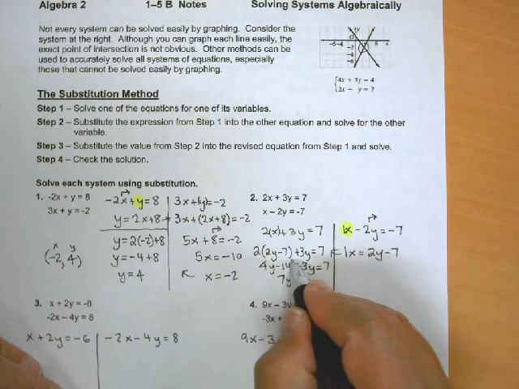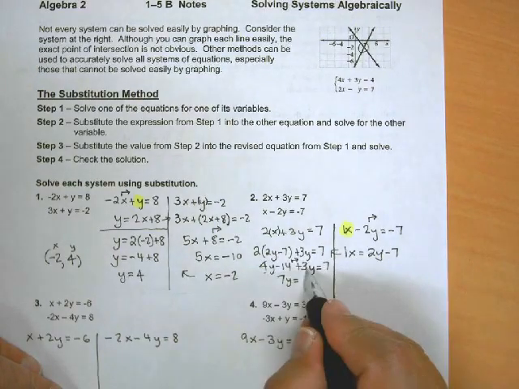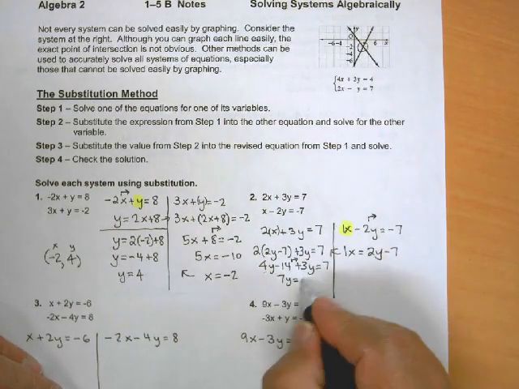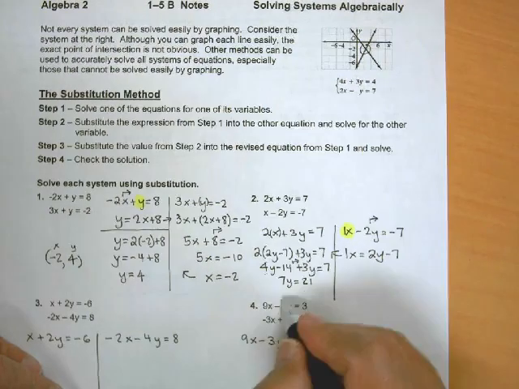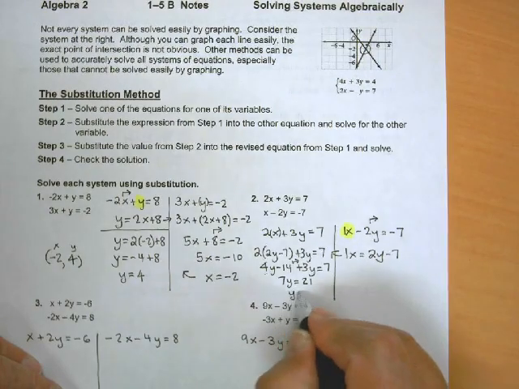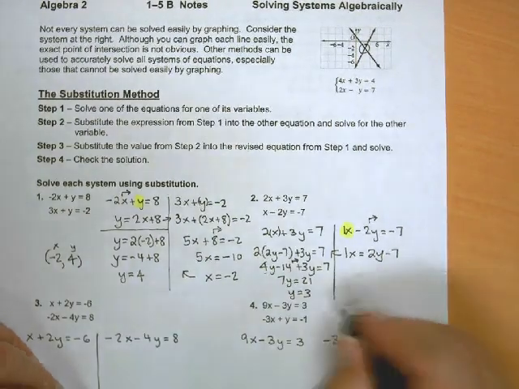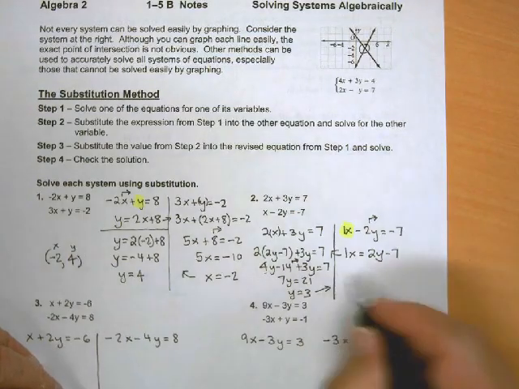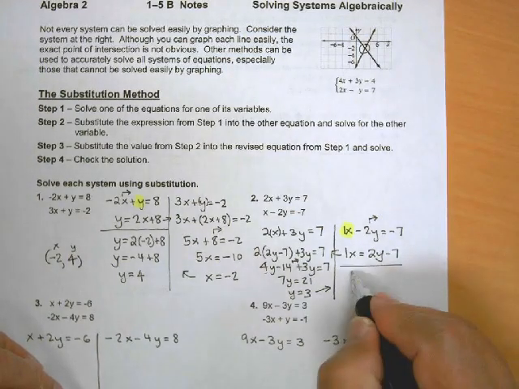and take this over to the other side. I get 7y over here, and I'm going to add 14 to both sides. And then divide by 7, and you get y equals 3. So now you substitute again. There's always two substitutions in these problems.